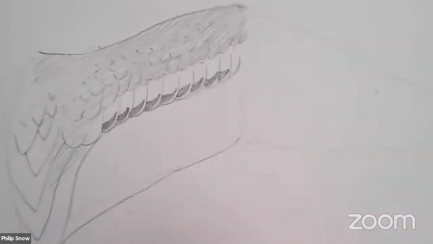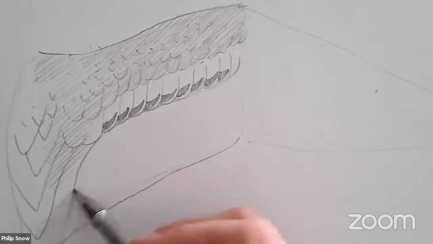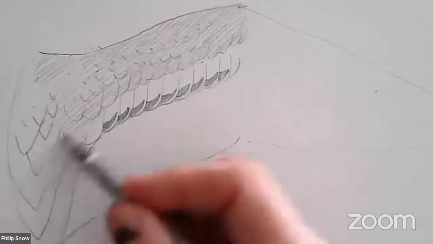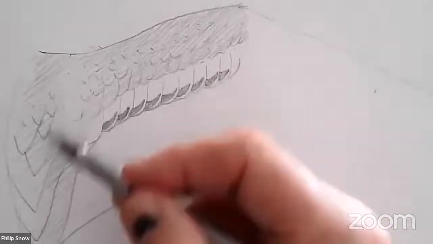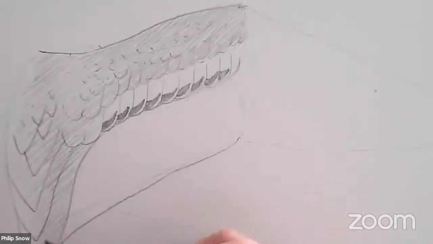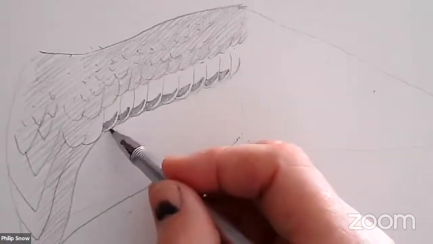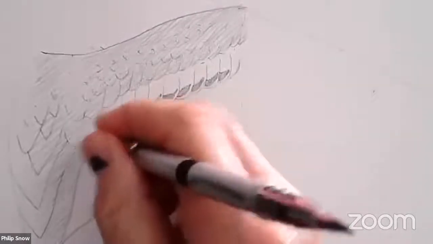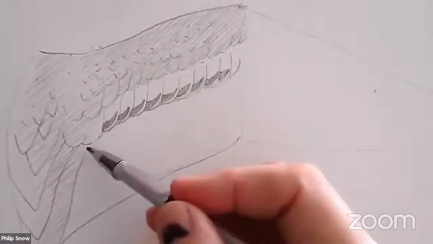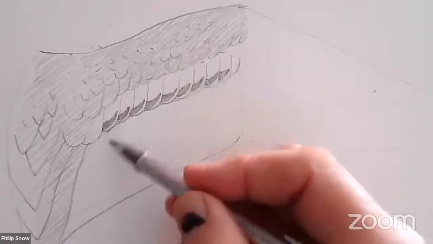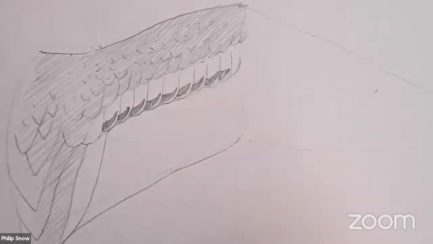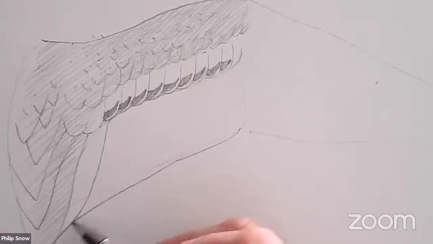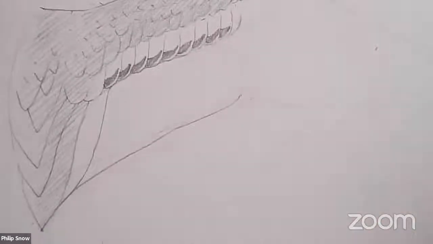And these can be quite dark down here, but they get lighter as they come in. And that one's a little bit too curved there. And then see the way they join in the curve down to the pointed feathers down here.